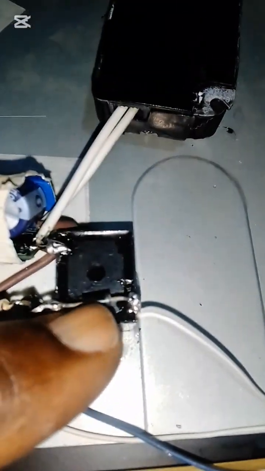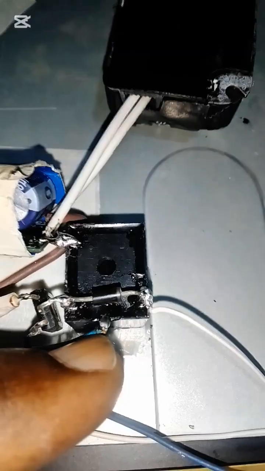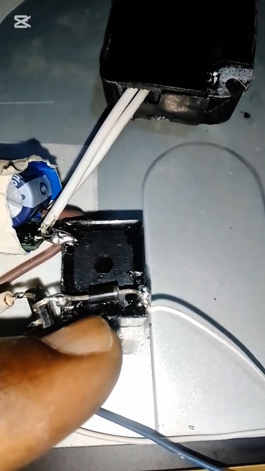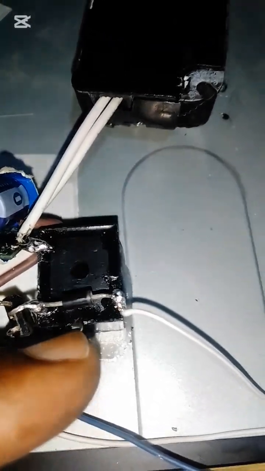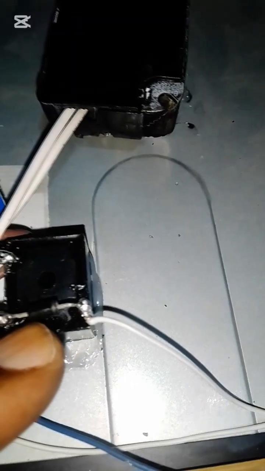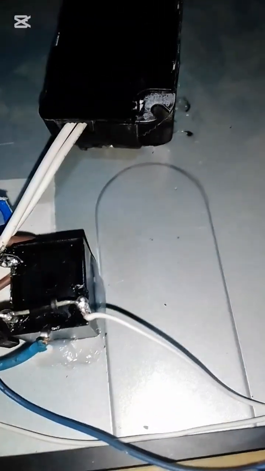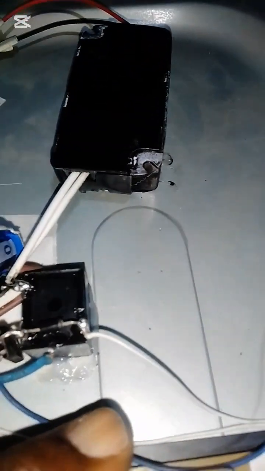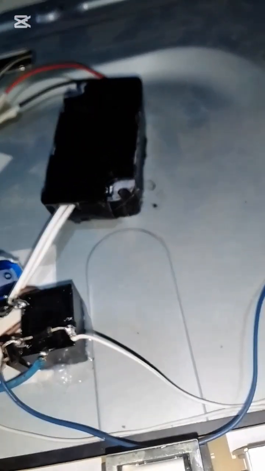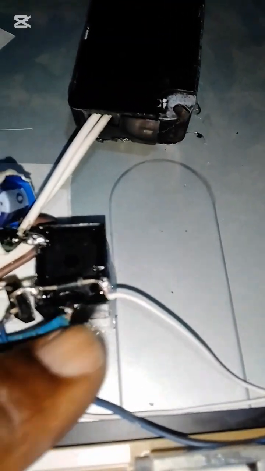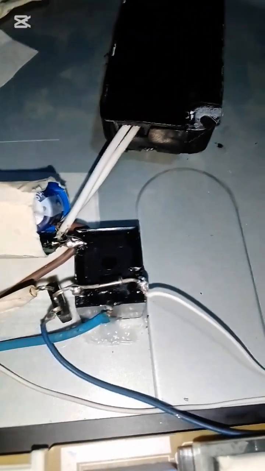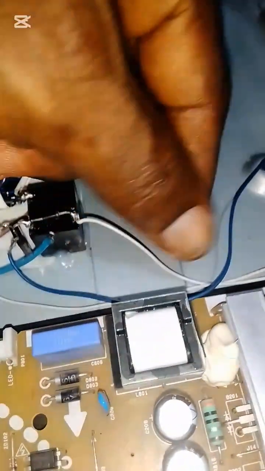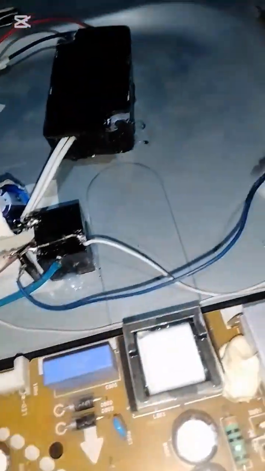So you have to adapt. This is a diode, IN4007 diode. You can connect it here. Make sure the cathode point is where the voltage that is supposed to drive this relay is connected, while the anode point is supposed to go to the earth. This is the wire going to the anode point.